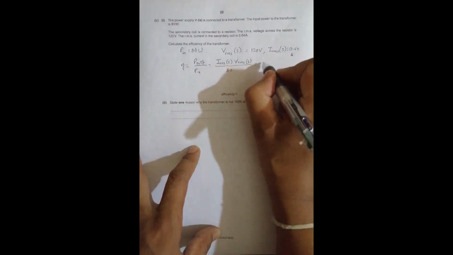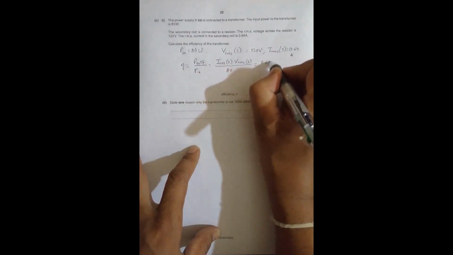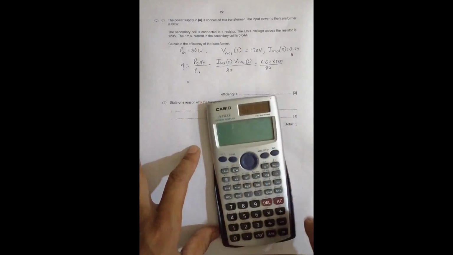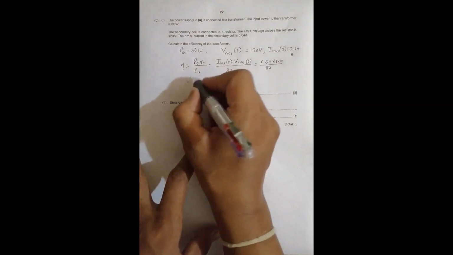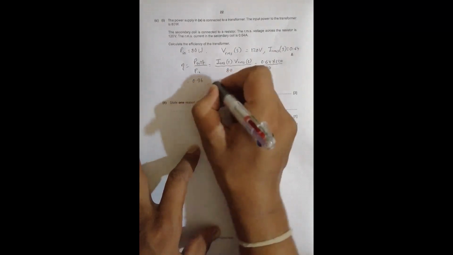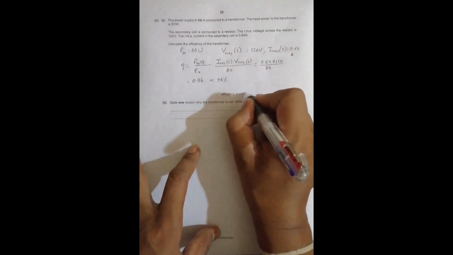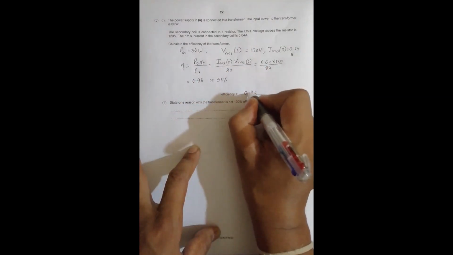So it's equal to 0.64 into 120 divided by 80, and that's equal to 0.96. We can express it as a percentage also, 96 percent. So it is either 0.96 or 96 percent.